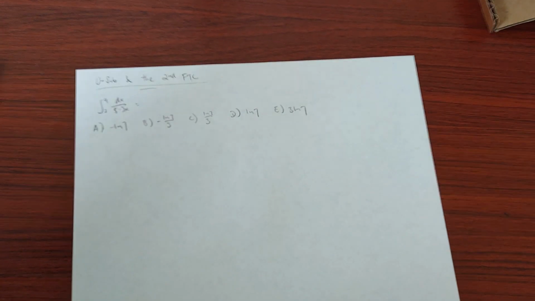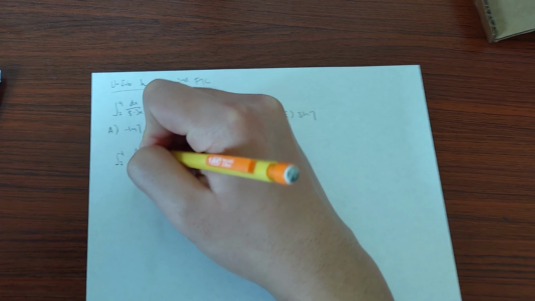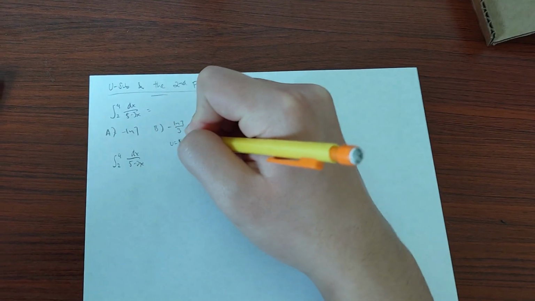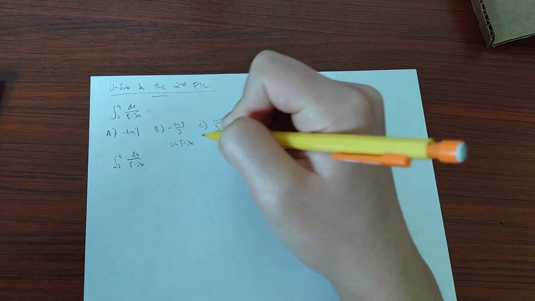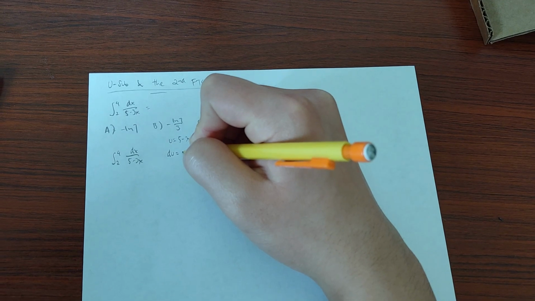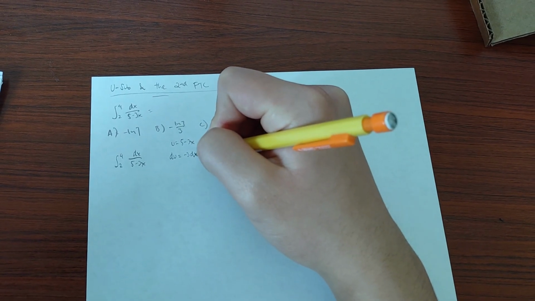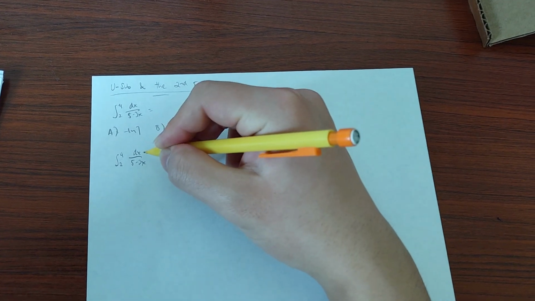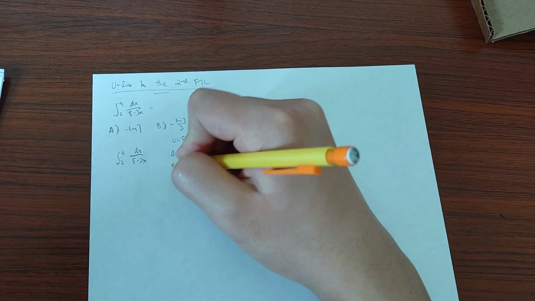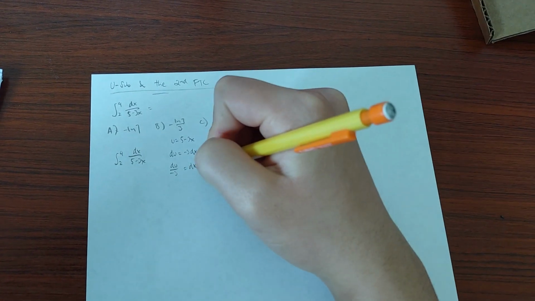So make sure I'm zoomed in. I'm going to rewrite the equation down here. And we could set u equal to 5 minus 3x. When we take the derivative of u, it will be du equals negative 3 dx. What you can see here is that we could substitute in the du for the dx in here. But because it's just dx, we could divide both sides by negative 3, so it only has dx in here.